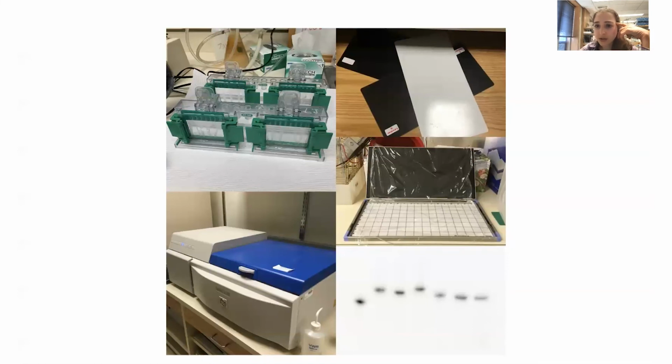Just note that there are other ways that we can detect radiation as well. So this is our Typhoon. These are phosphor storage screens that we can use for autoradiography. For radioactive stuff we can talk about a half-life, which is the time that it takes for half of the radioactive sample to decay.